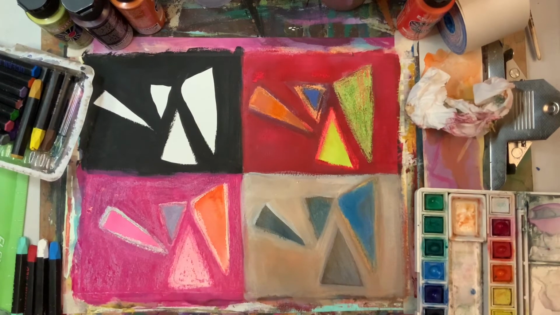So there's a lot of things that I could do. I could add pattern. I could add like a circle or something on one of these just to make it different. I don't think that you need to add all of the elements of art all at once to make an effective piece of art. In fact, sometimes simplifying is better. So in this case, we're just focusing on color and shape and a little bit of texture.